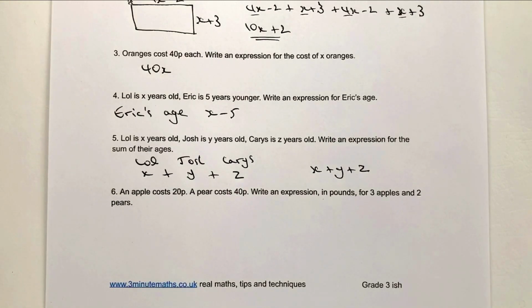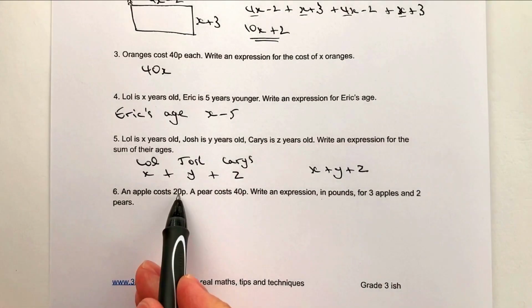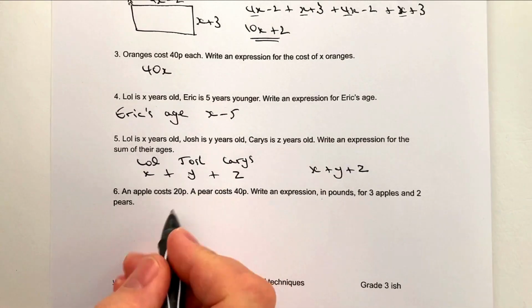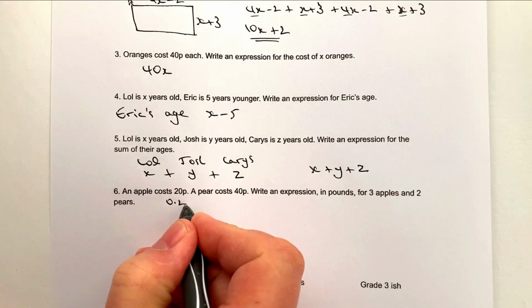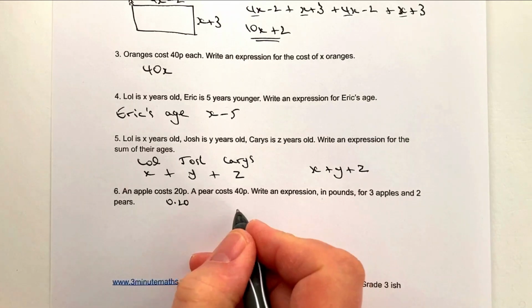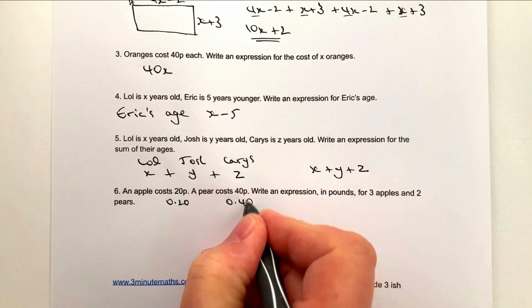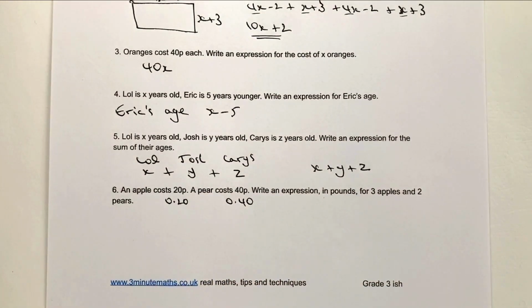Okay, next one then is an apple costs 20p, a pear costs 40p. Write an expression in pounds for 3 apples and 2 pears. Probably the easiest way is to convert these into pounds. So 20p as a pound is going to be 0.20, and 40p as a pound is 0.40. Hopefully that's okay with you.